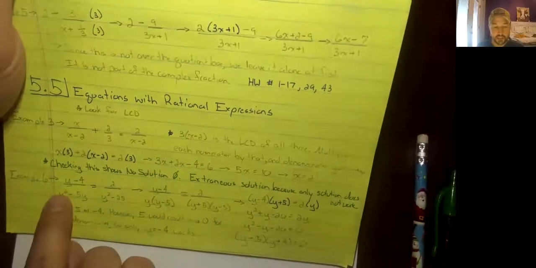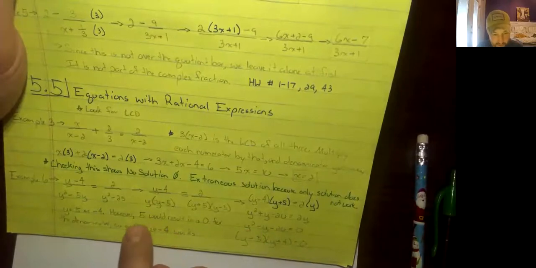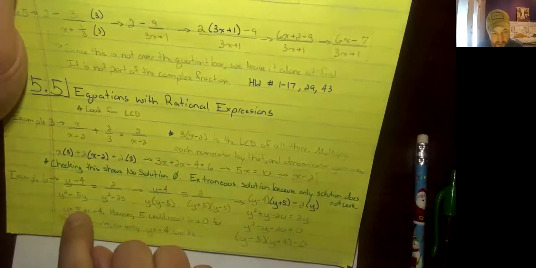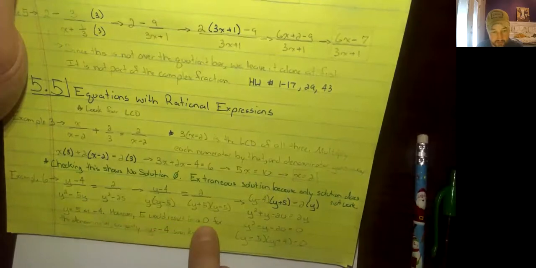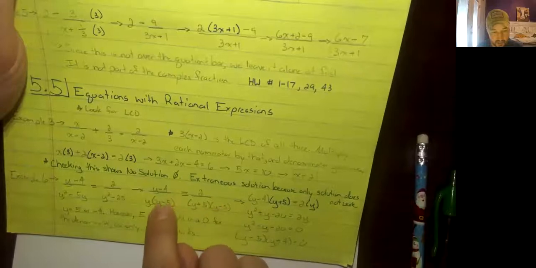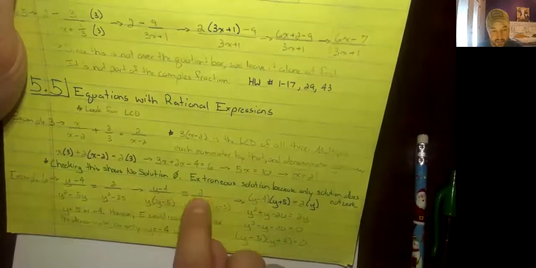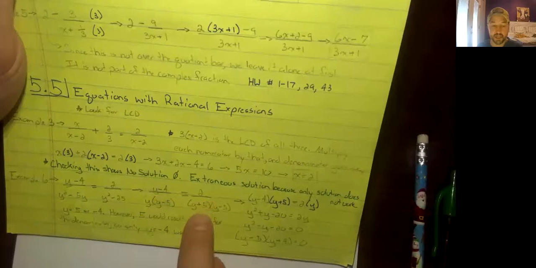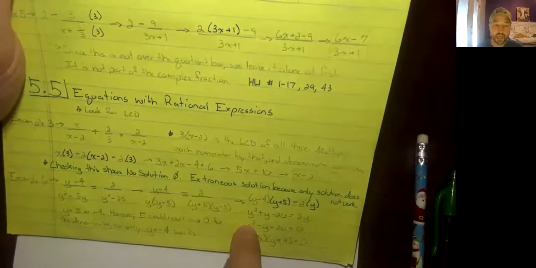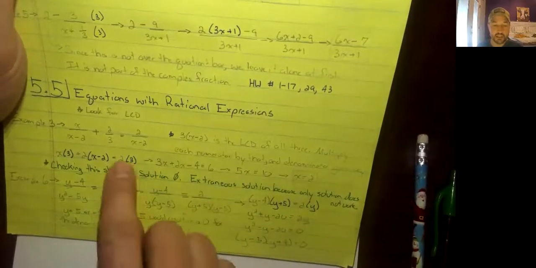Then example 6. Example 6 was a squared. So we're going to have 2 possibilities, a 5 and a -4. If we look up in here, we can say, okay, here are our possibilities, but 5 would result in a 0, because if we put a 5 here or a 5 here, you can see we're going to have a 0 in the denominator, and we can't have that.